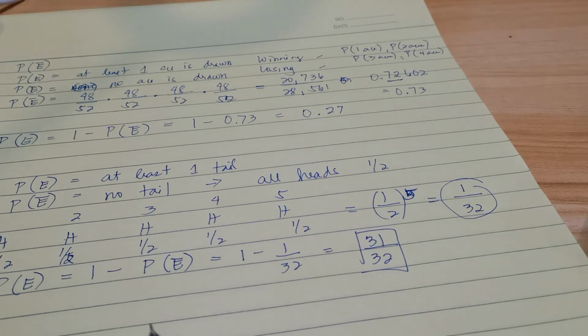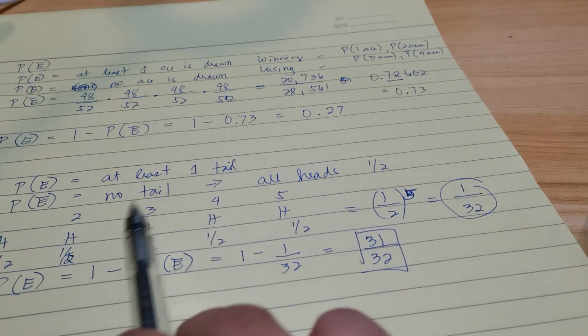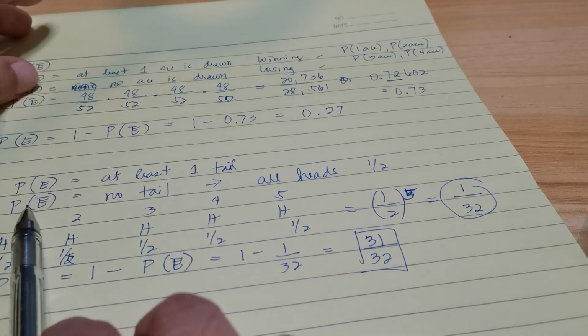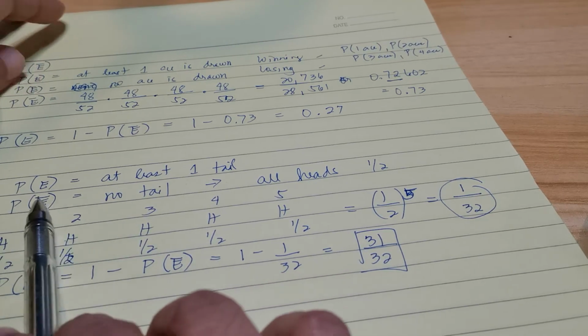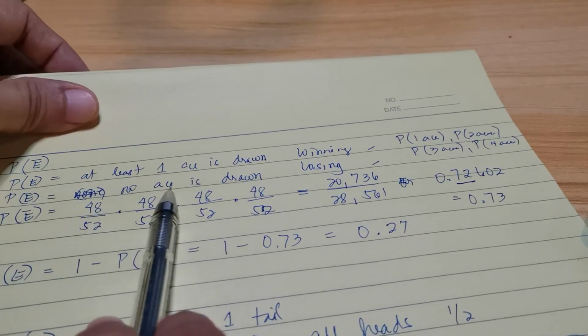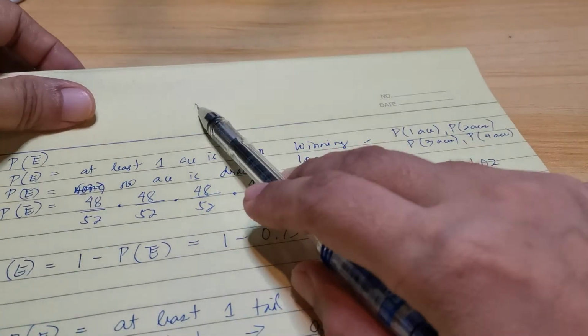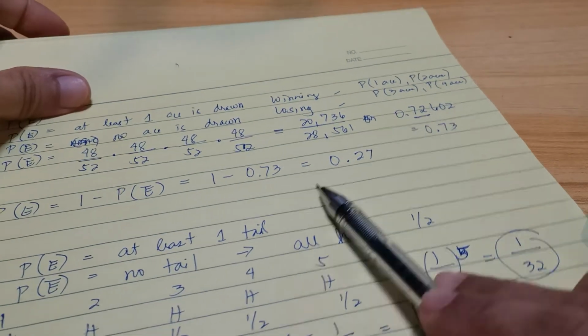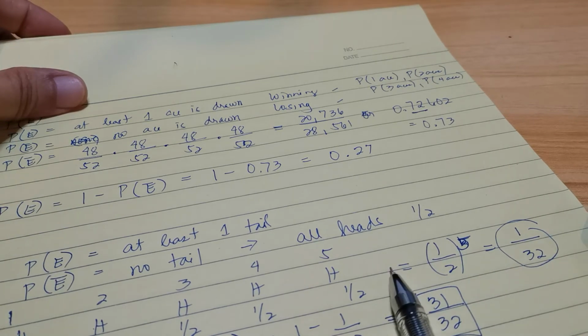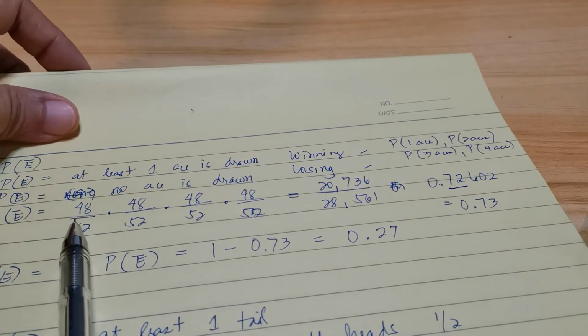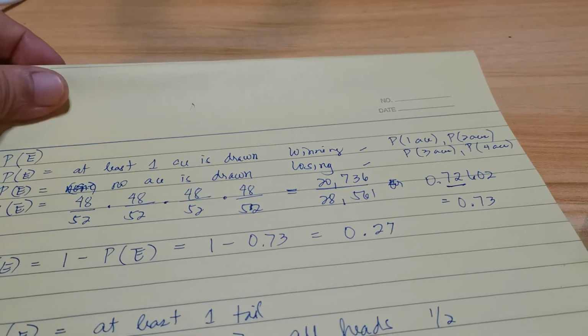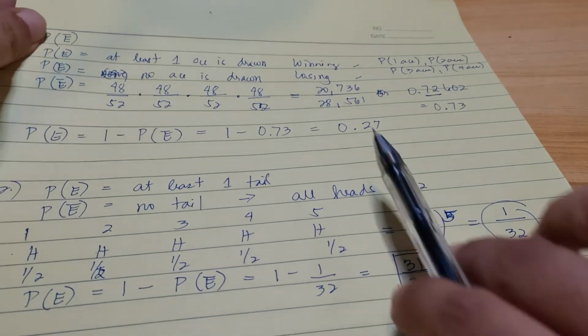So, that is the rule of at least. I-analyze mo lang siya kung ano yung kanyang complementary. Okay? Dito kanina, no A's. Ibig sabihin, tanggalin mo yung mga A's. Dito kanina, tanggalin mo yung tail. Kaya head, head, head silang lahat. Dito naman, walang A's. Kaya 48, 48, 48. Kasi natanggal yung 4. Okay?